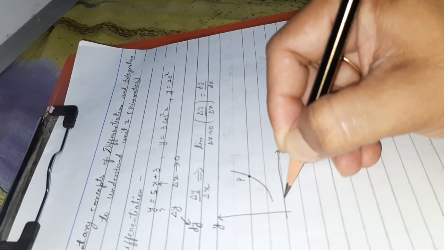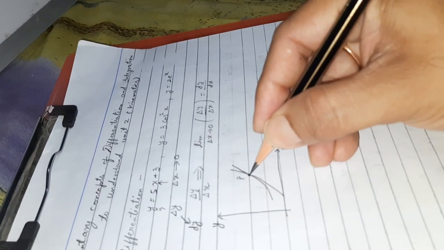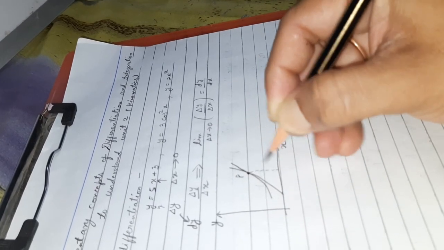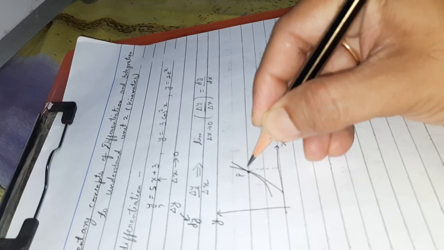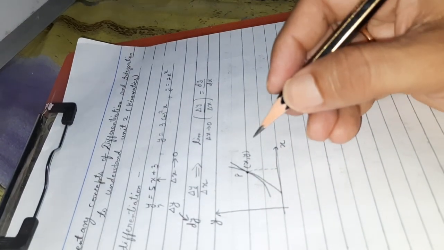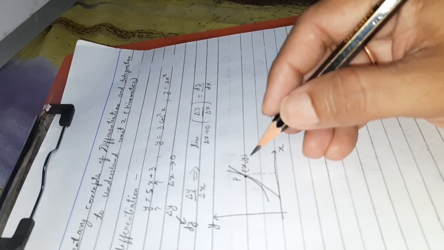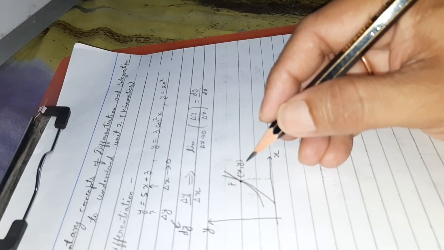If I draw the tangent at this point P, the coordinates of this point P are x comma y. For a very small change in x and y, we represent them by dx and dy.